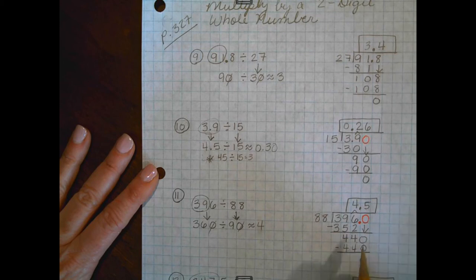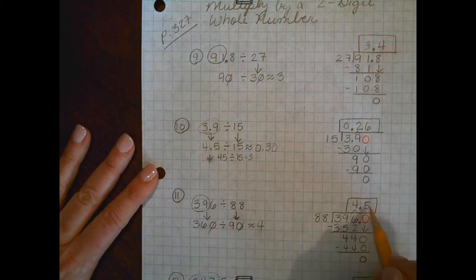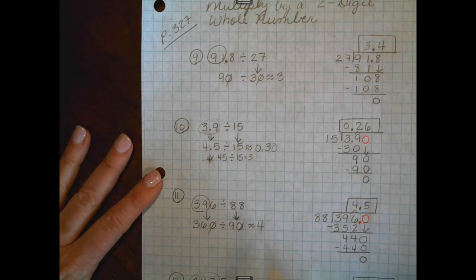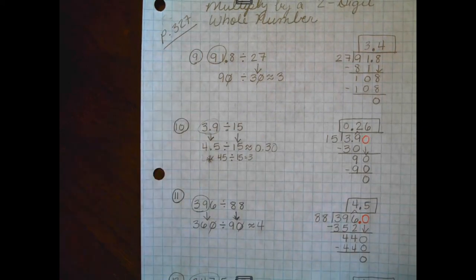And I did then at that point realize that I have to annex a decimal point and a 0. I brought down the 0. I popped up my decimal point behind my whole number 4, and I continued until I ended. 4 5/10 is relatively close to 4. I feel good that that answer or that quotient is reasonable.